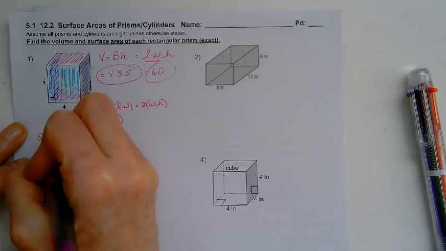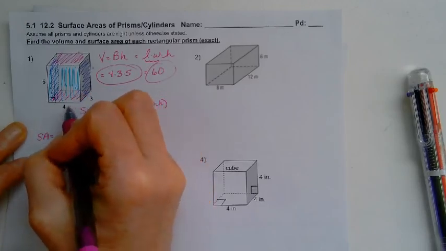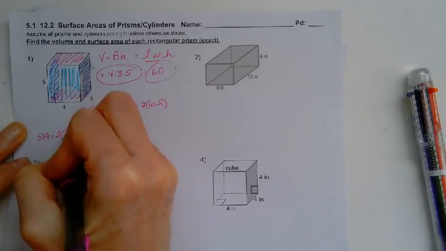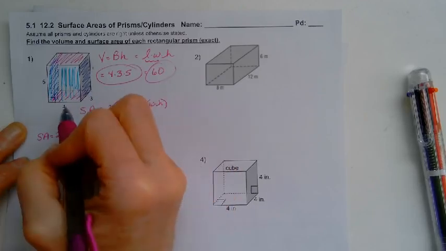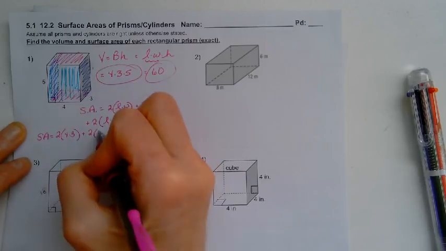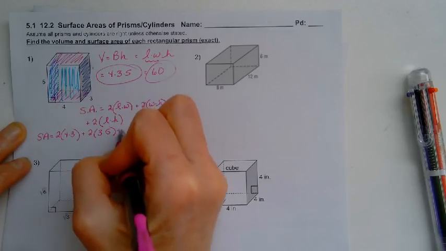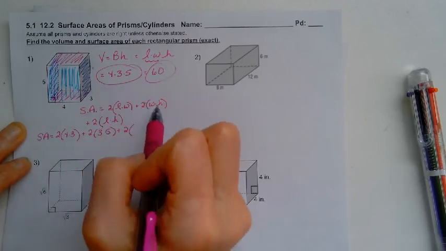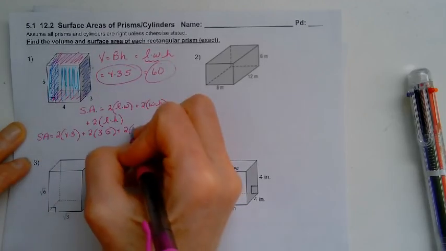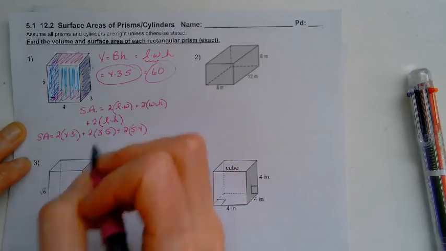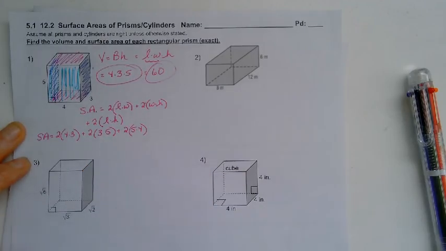Okay, so let's do the numbers. So surface area equals 2 times 4 times 3 plus 2 times 3 times 5 plus 2 times the length times the height, and that's 5 times 4. Okay. And then we just do the math.